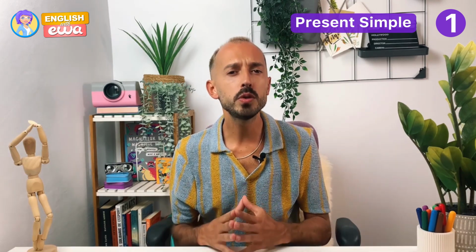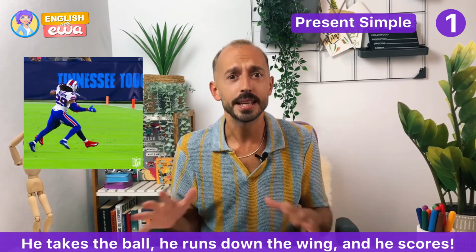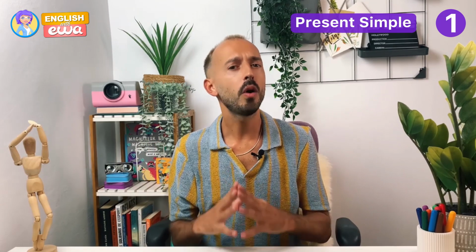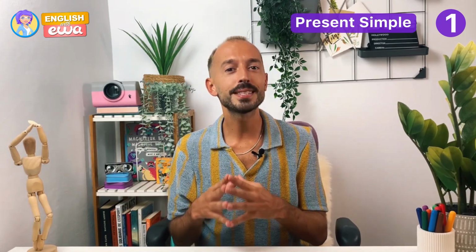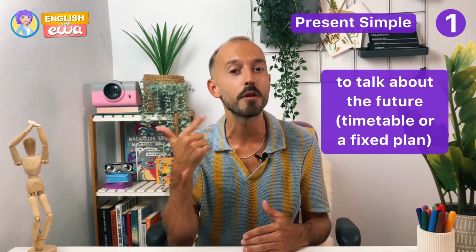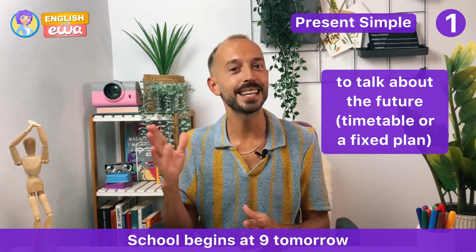We can also use the present simple for short actions that are happening now. He takes the ball, he runs down the wing, and he scores. Go! We can also use the present simple for future uses. We use it to talk about the future when we are discussing a timetable or a fixed plan. Usually, for example, school begins at 9 tomorrow.